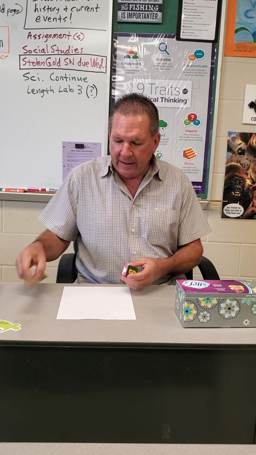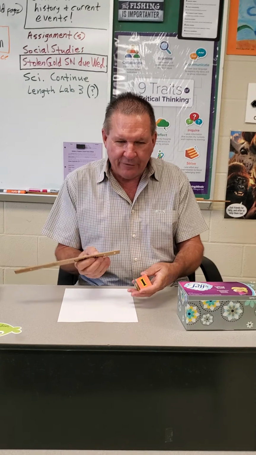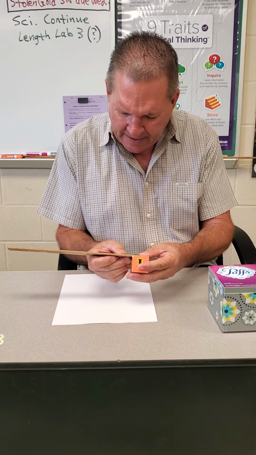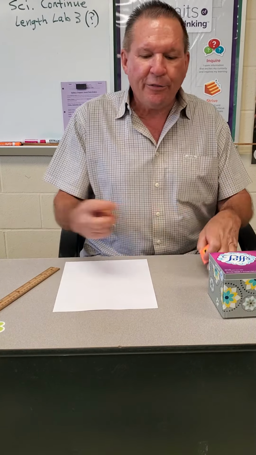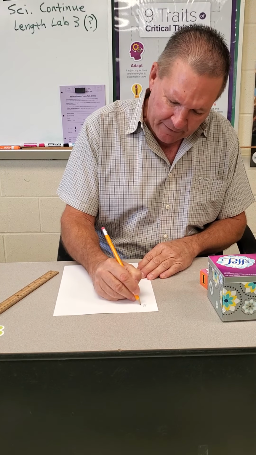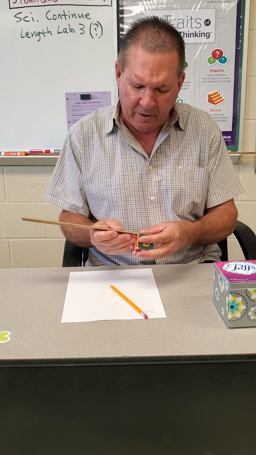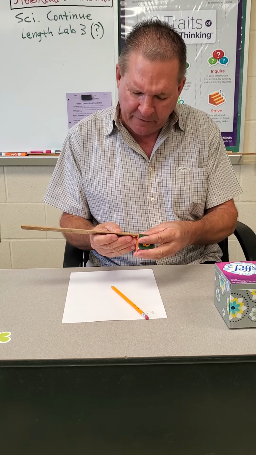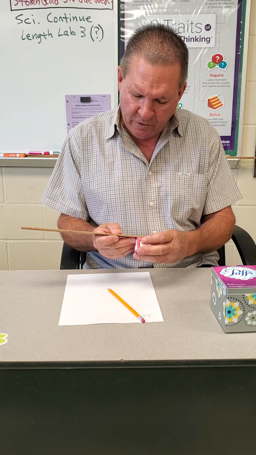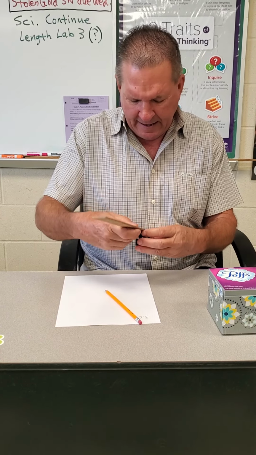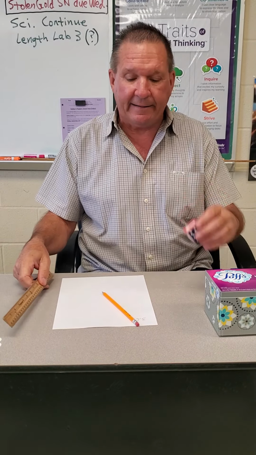So I'm going to go ahead and get my ruler, find the centimeter side, and measure. This side is 3.6 centimeters. I think this is a cube, but I better make sure. I'm going to measure a couple of other sides and make sure I get 3.6. Okay, that one's 3.6. This one is 3.6. And this is also 3.6. It is definitely a cube.